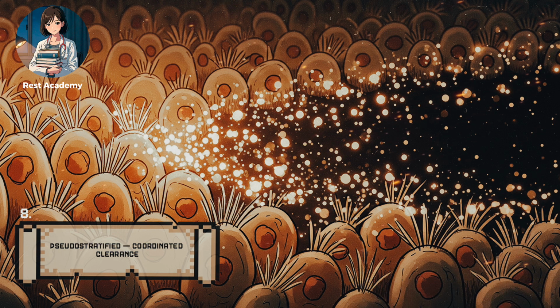Ciliary motion depends on energy and structure. ATP fuels dynein arms that cause adjacent microtubule doublets to slide, bending the cilium. Radial spokes and nexin links convert sliding into coordinated motion. Defects in any of these components, as seen in primary ciliary dyskinesia (PCD), impair clearance.